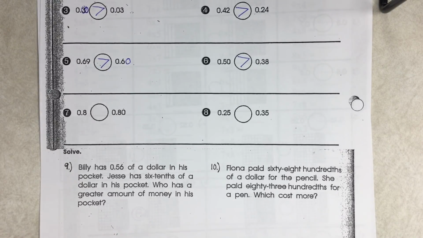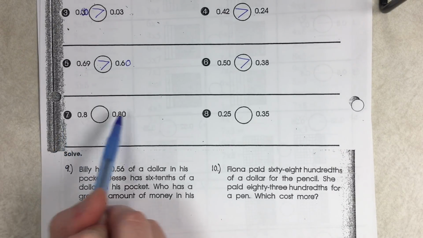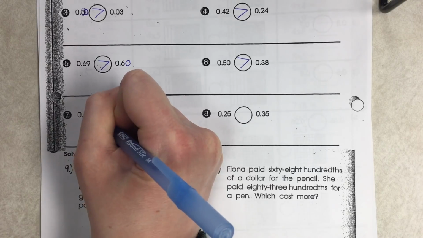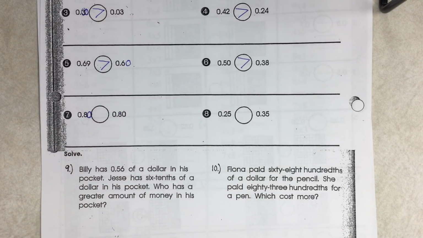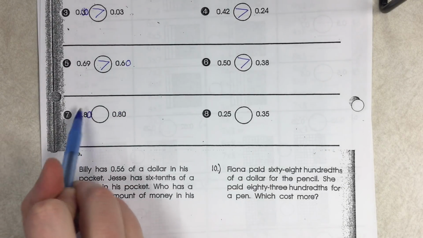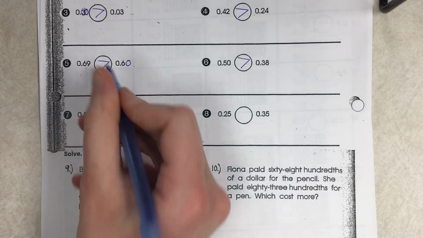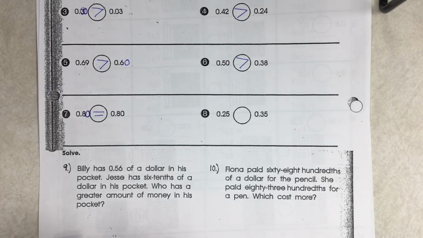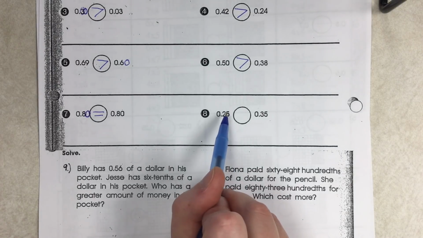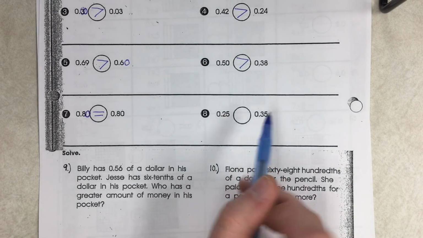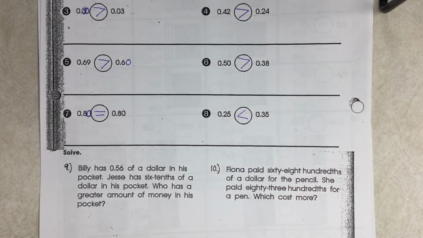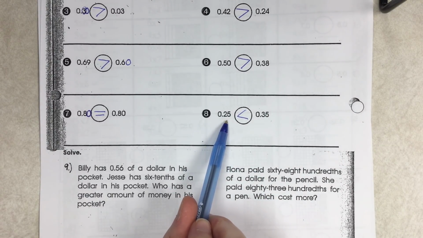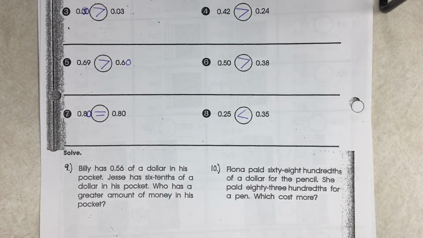All right, number 7, I have tenths place and hundredths place, so I'm going to add a 0 to make them both go to the hundredths place. This time I have 80 hundredths compared to 80 hundredths. They are equal, so you should put an equal sign there. And number 8, 25 hundredths and 35 hundredths. 35 hundredths is bigger, so I put 25 hundredths is less than 35 hundredths.